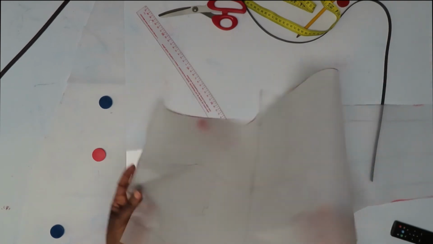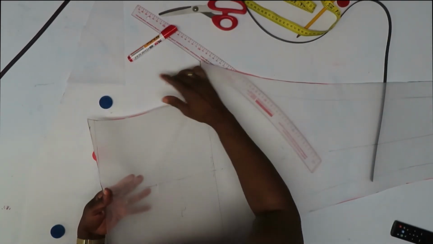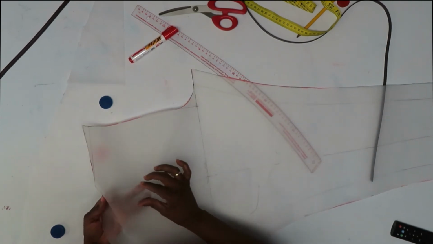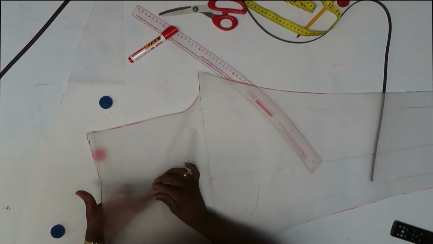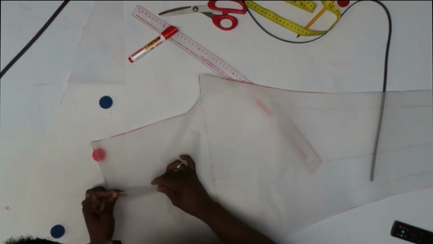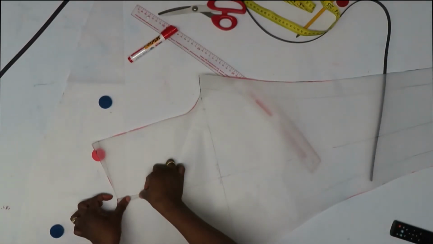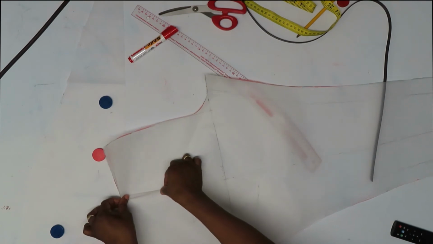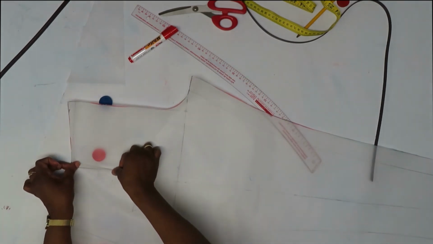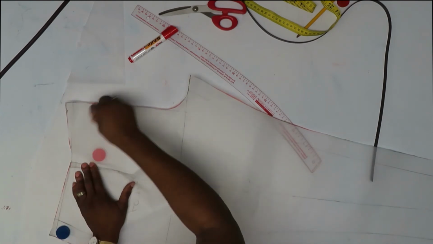I'm just cutting my front facing. So I will do the same thing that I did with the back. Actually, I'll just fold it from your green line, like this. When you have transparent paper, it's easy to fold. So then I will put it like this, you see? So now the waistline has reduced.